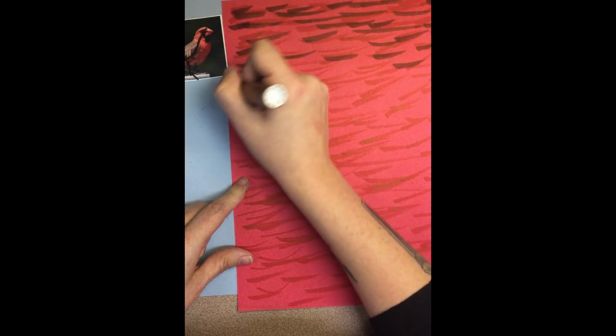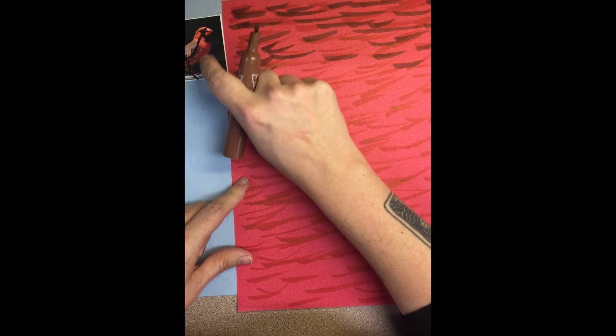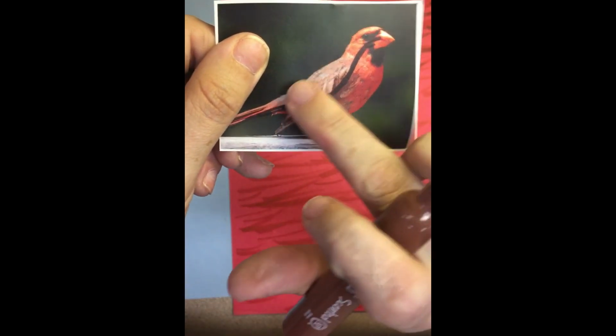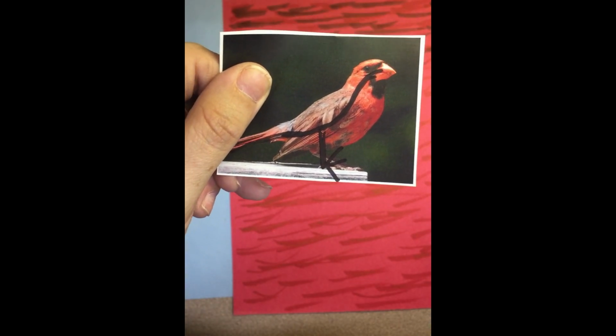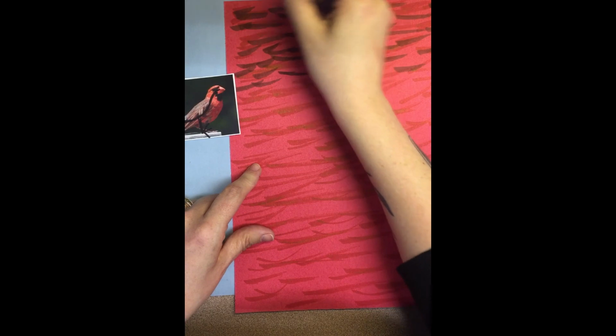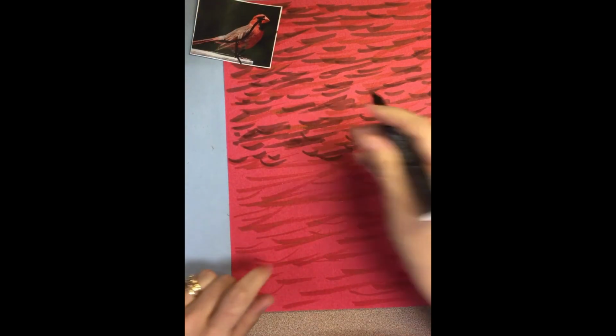I'm just going to add a little bit of brown, and I'm not going to add it all over the paper. I'm just going to add it in one section of the paper, because I probably don't want all my feathers to have brown on them. Like these feathers down here don't have as much brown as these feathers up here, so I don't want all my feathers to be the same color, so we're just going to put it on part of your paper. Then I want to add a little bit of black.